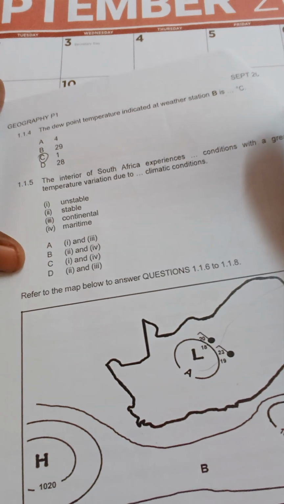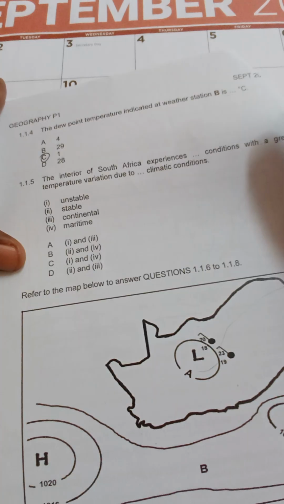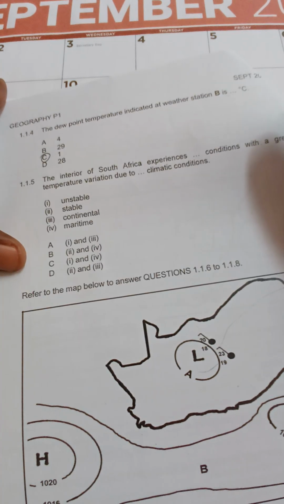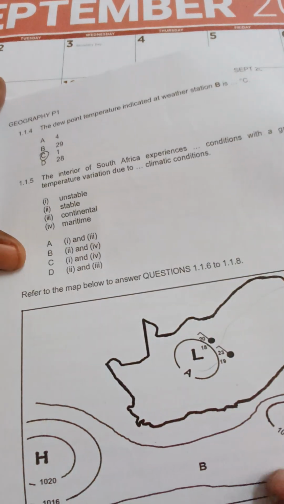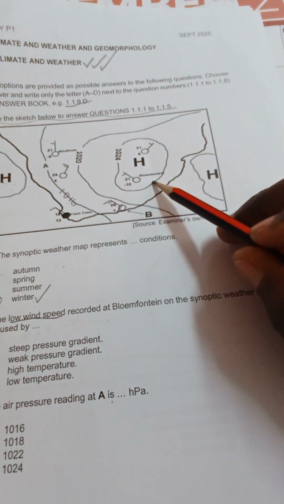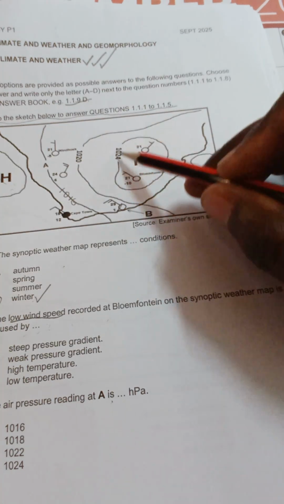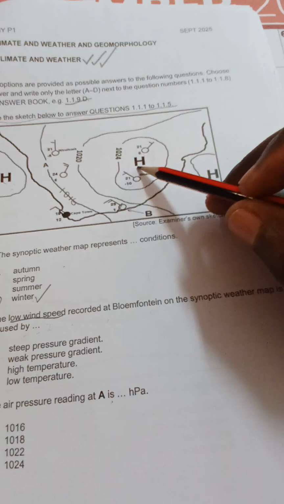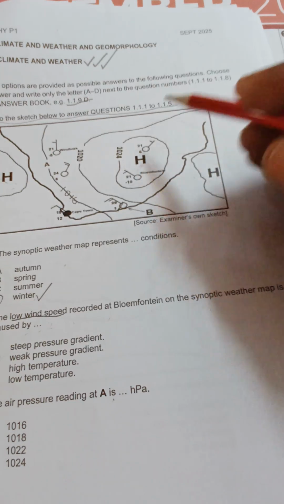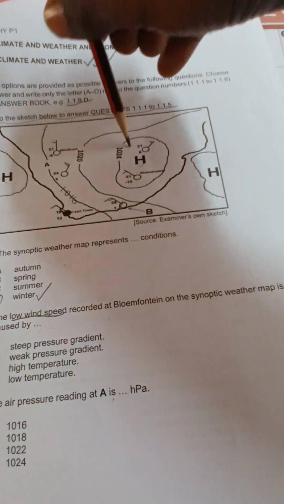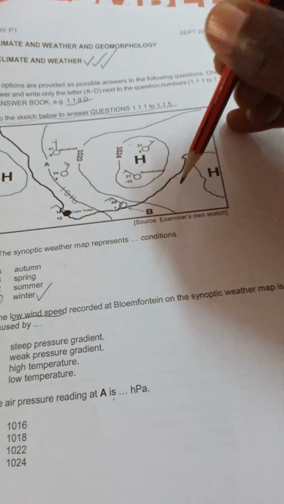Then the interior of South Africa experiences conditions with a greater temperature variation due to dash climatic conditions. So what is happening in the interior during this time? Let's go back to the question. This is winter. So there are stable weather conditions here, in the interior. Obviously, our wind is blowing from the continent towards the coast. So that makes it continental.